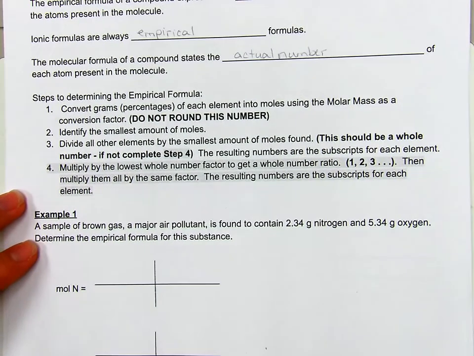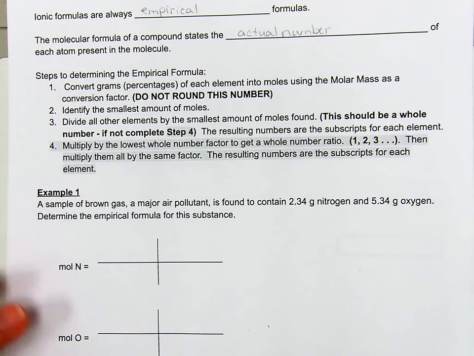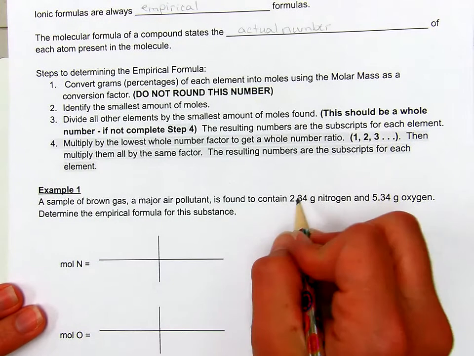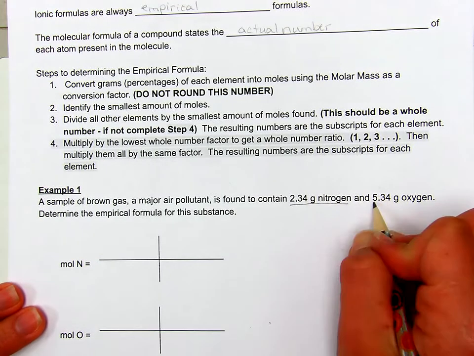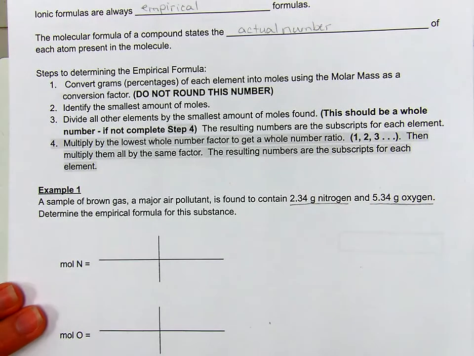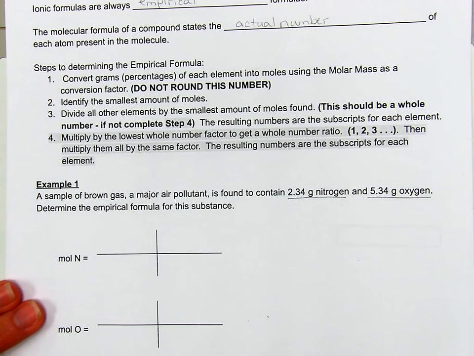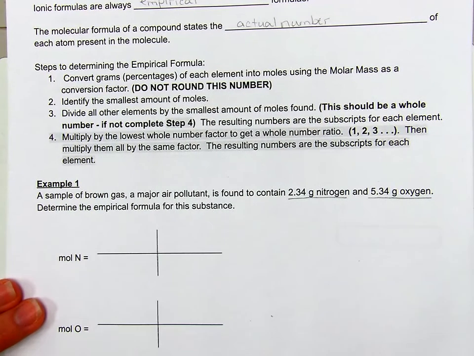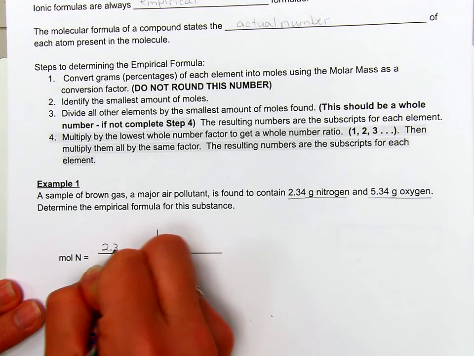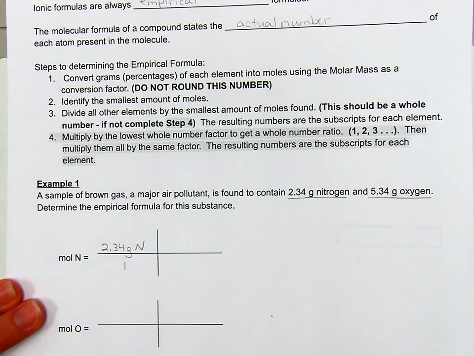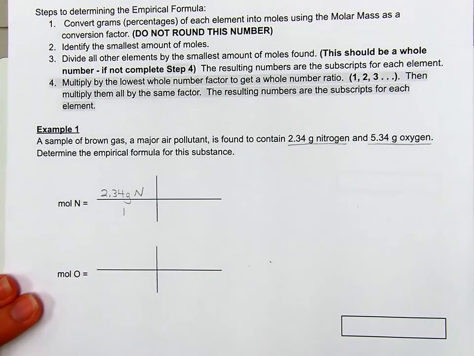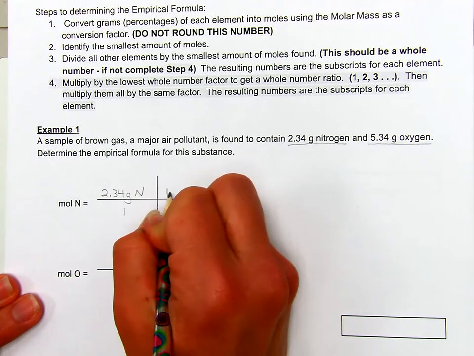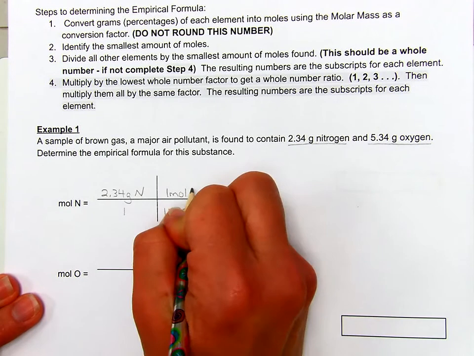So, example number 1 says, determine the empirical formula for this brown gas that is found to contain 2.34 grams of nitrogen and 5.34 grams of oxygen. So the first step says that we're supposed to convert grams or possibly percentages of each element into moles using molar mass as a conversion factor. So we'll take 2.34 grams of nitrogen, put that over 1. We'll go to our periodic table and find that the molar mass for nitrogen is 14.007 grams. And remember, by definition, that's how many grams are in 1 mole of nitrogen.